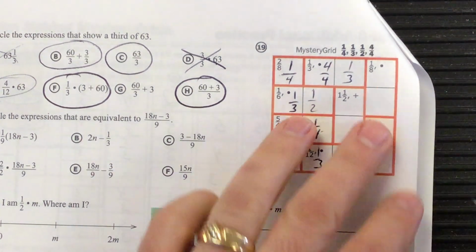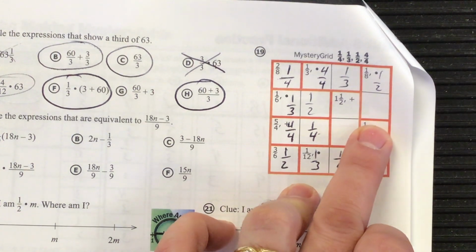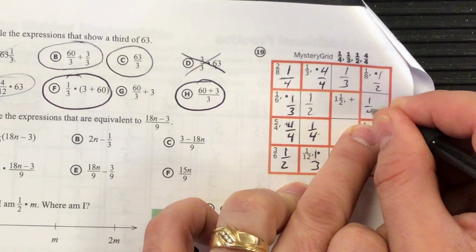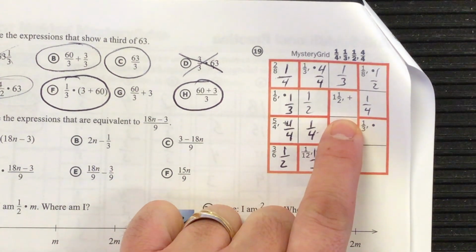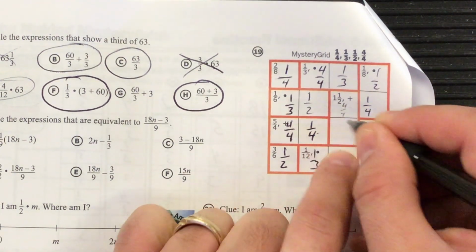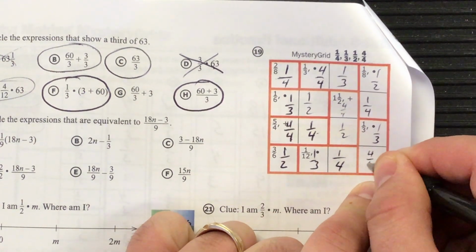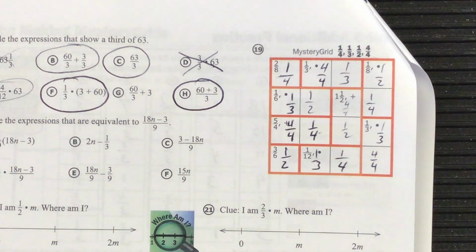1/2. 1/2 times what gives you 1/8? 1/4. And Maddie, what's missing then right here? 4/4. And then 1/2. 1 plus a half, and that leaves 1/3 left, and 4/4. I got it right. Woohoo!